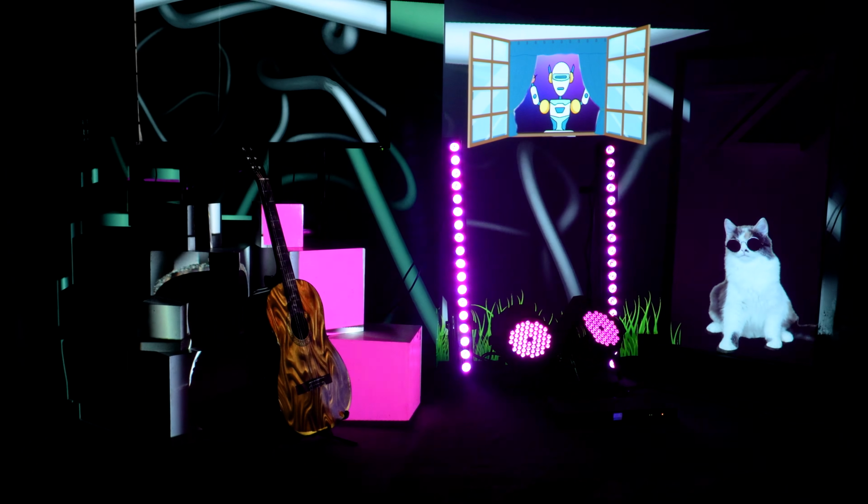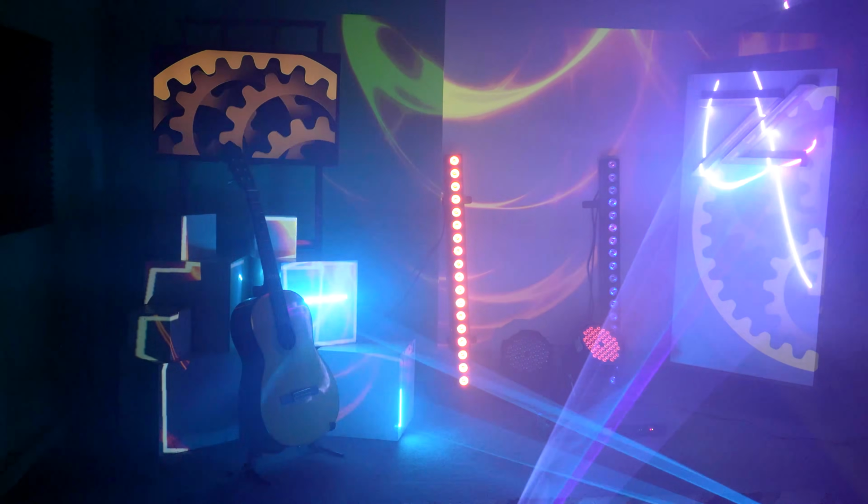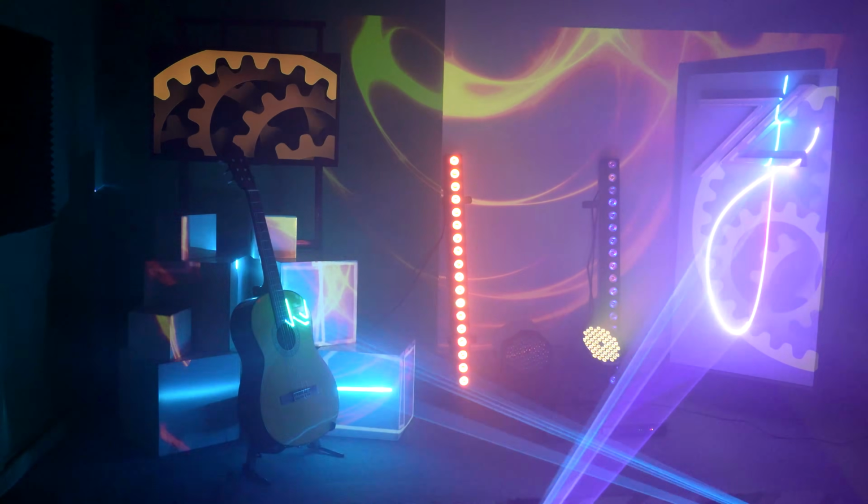We will also work with the basics of working with DMX fixtures in MadMapper and also laser fixtures, and end up making a complete timeline show with our lighting, visual and laser cues. But before that, let's understand what is MadMapper.